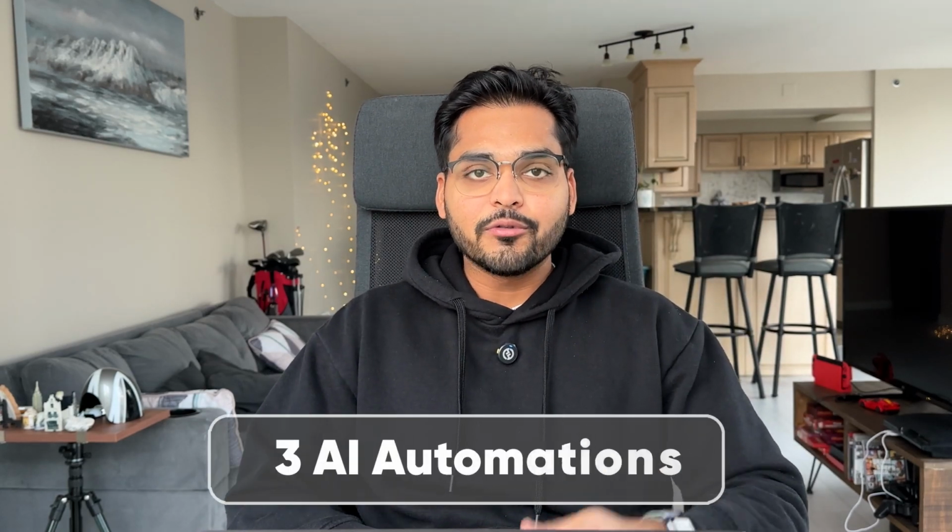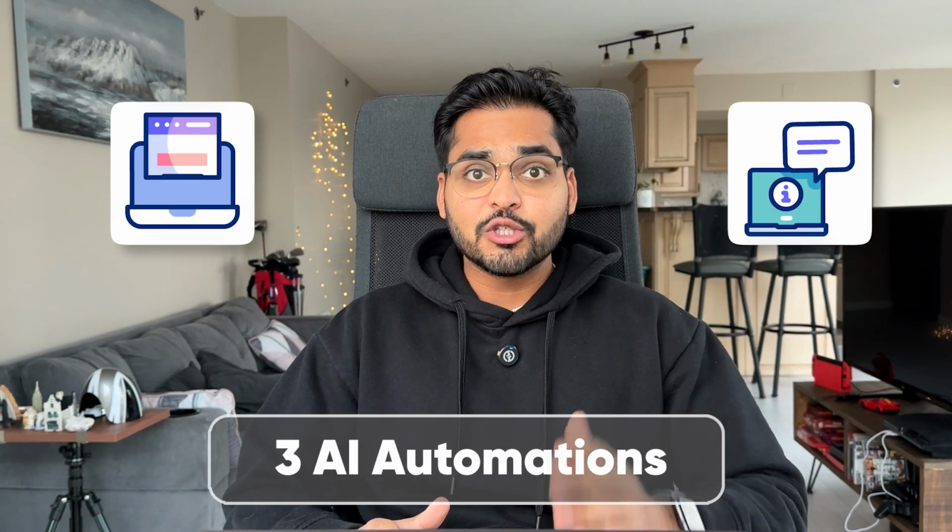Today we're going to talk about 3 AI automations that every business should have, if not already. These 3 workflows will automate everyday tasks for every business that will save you and your team a lot of time to focus on other tasks.